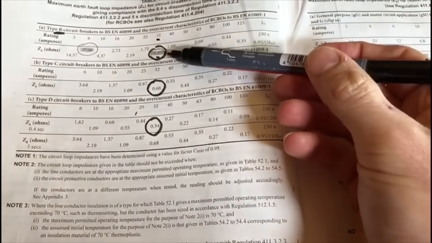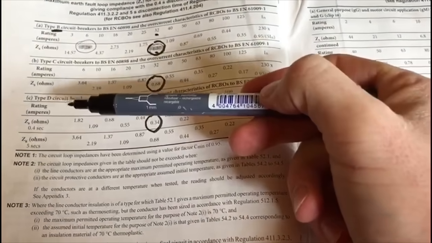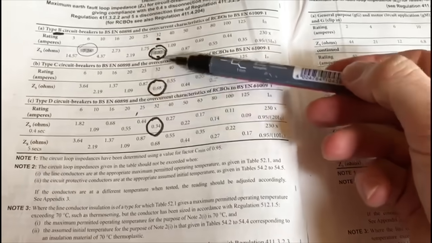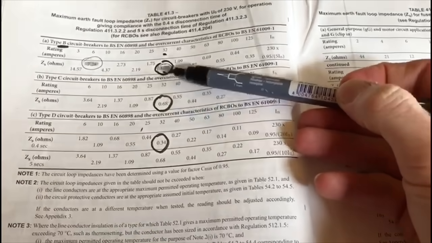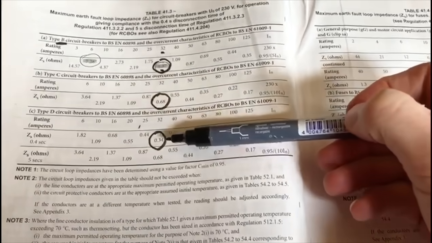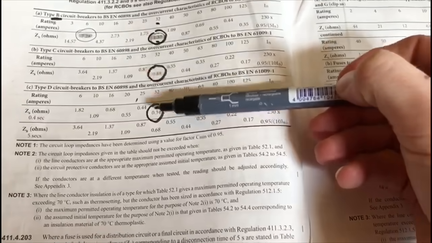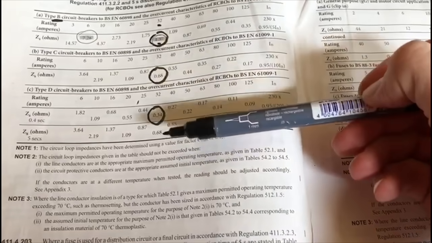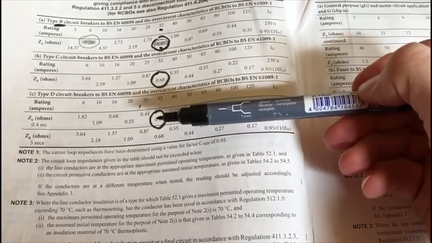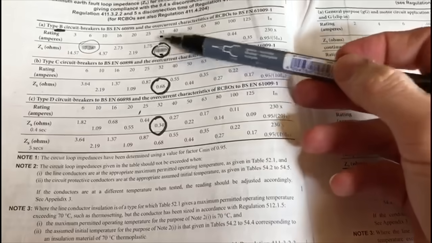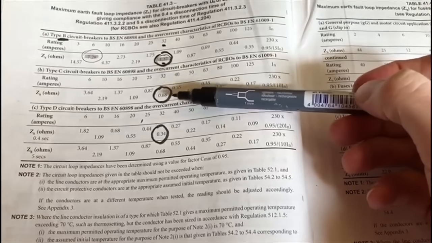So when you are considering using C types or D type circuit breakers, the earth fault loop impedances drop quite dramatically. Don't know how good you are at maths, but 0.68 is half of 1.37, and half of the 0.68 is 0.34. So that's the relationship, and again it works just using Ohm's law. That's the relationship between the B type, the C type and the D type. So it's not just simply changing a circuit breaker from a B to a C, because you'd need to then consider the earth fault loop impedance.